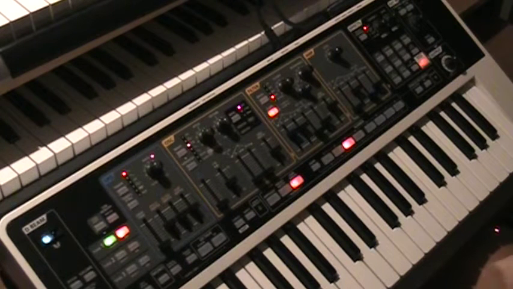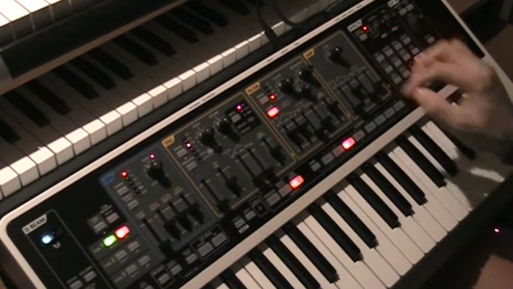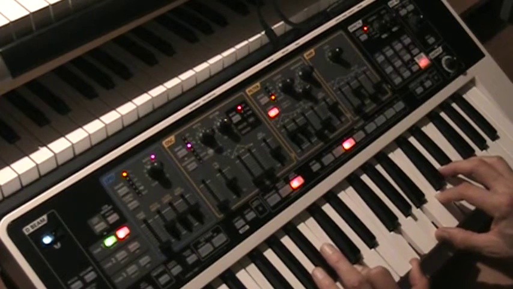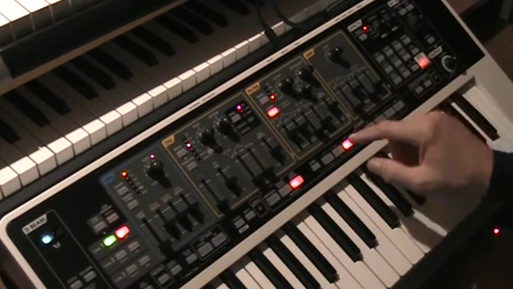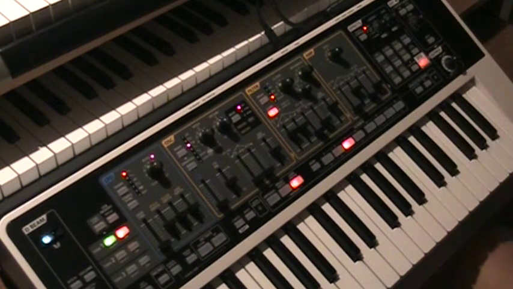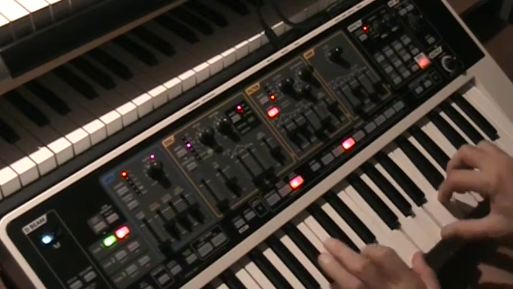It's not so bright. It's not so brittle. And what happens is it changes over time. It starts with a little more filter, and then the filter releases over time and goes back to that more brittle sound. And that gives us a nice stringy sound.